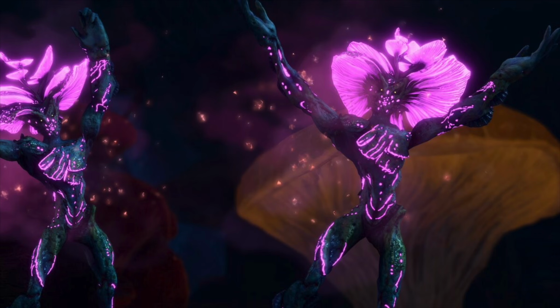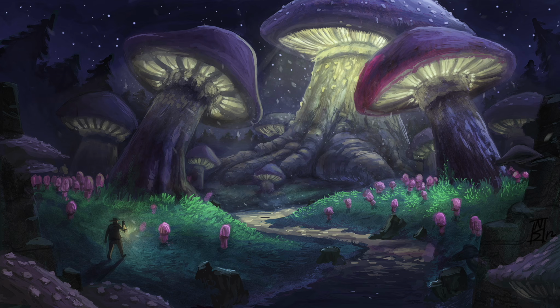At the center of the layer stands Zuggtmoy's palace, a collection of titanic fungi that ascend 4 miles into the sky, connected by bridges and hollowed out to serve as a fortress. These fungi are said to be the largest in the universe.